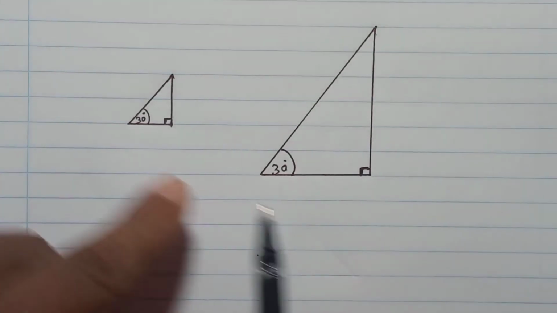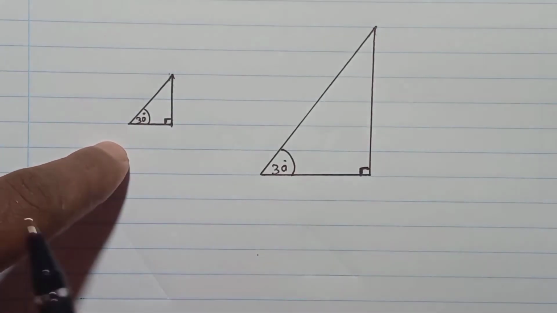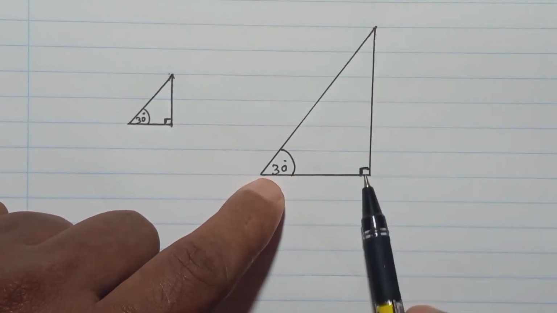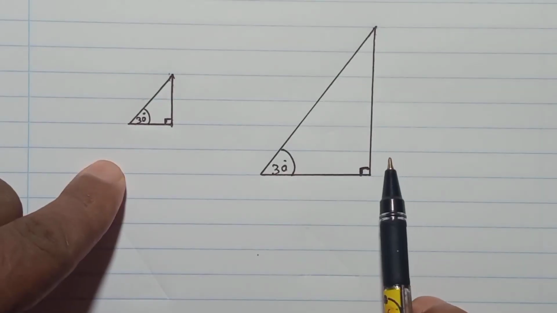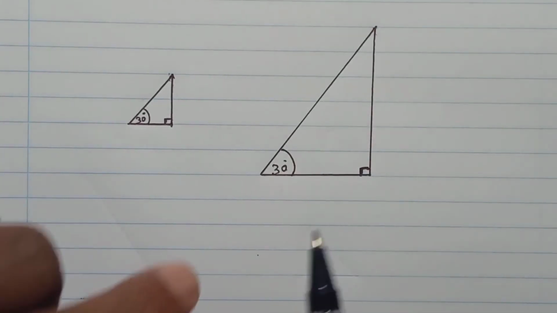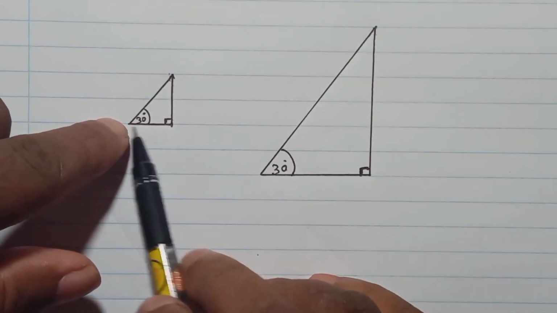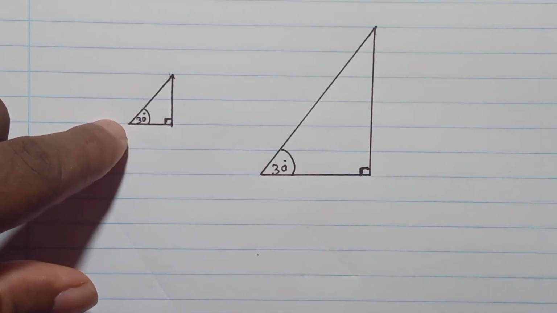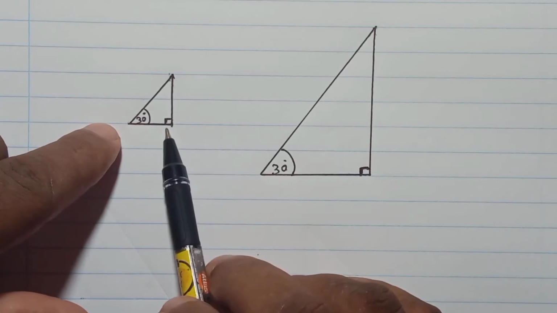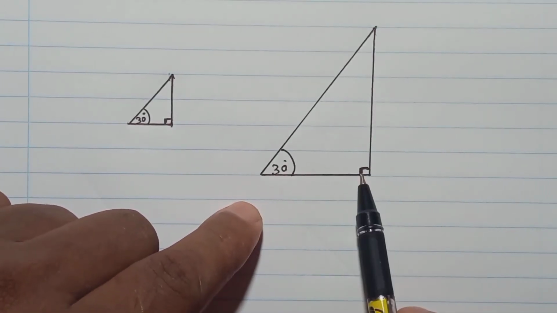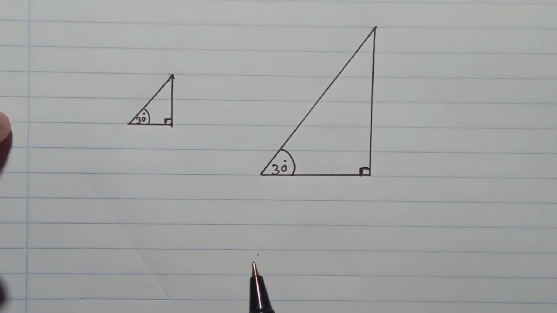It will be the same according to the angle. If this is 30, this length divided by this is equal to this length divided by this of this triangle also. Doesn't matter what the size is, right? Then again, if you divide this side by this side, and here also, you get the same answer, right? Not only that, if you divide this side by this side and also this side by this side, it will be the same answer. So that's why these three things we need to remember.